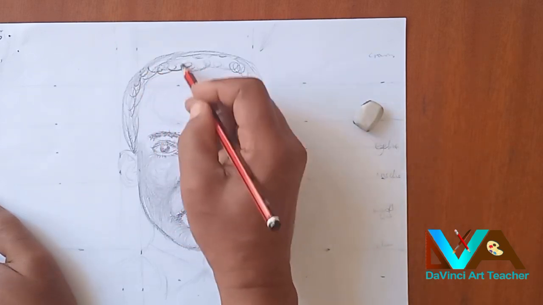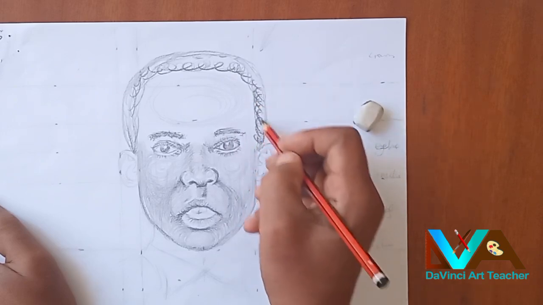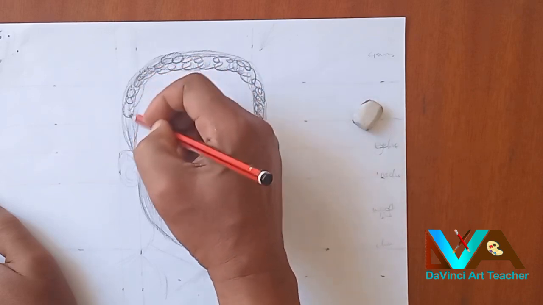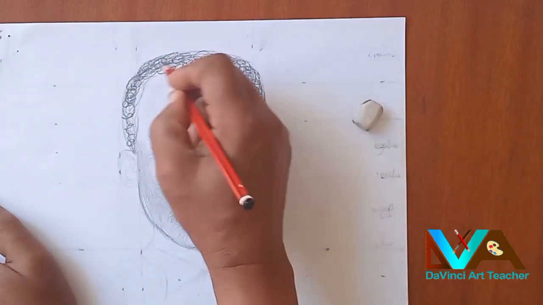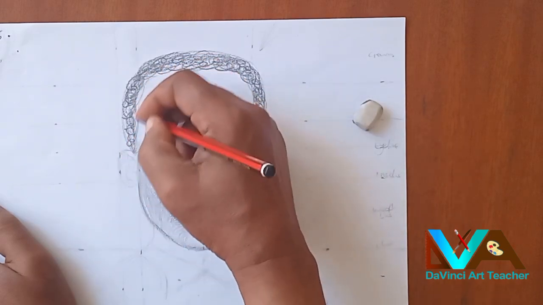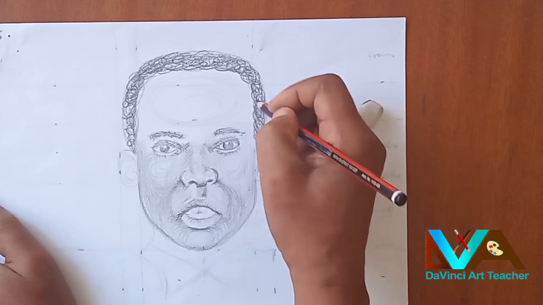The hair texture. Still we continue until we manage to draw the face of a person using a combination of hatching techniques.